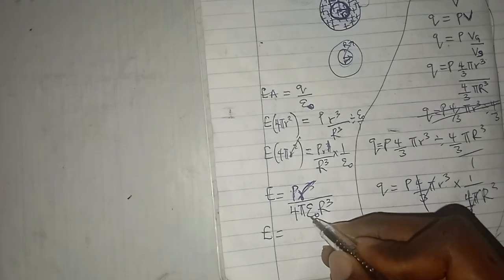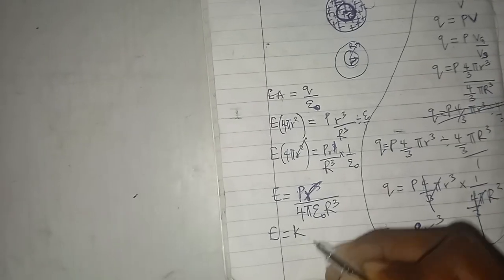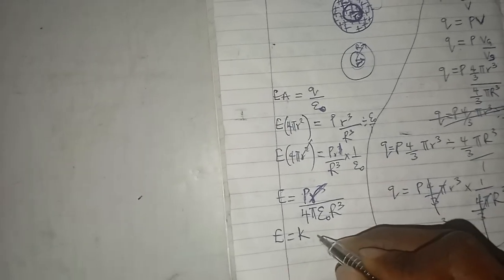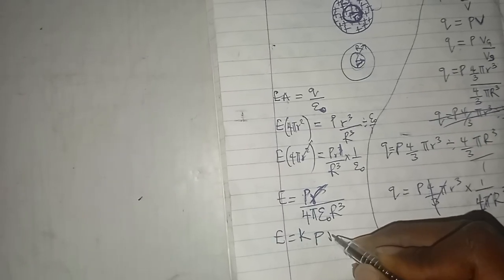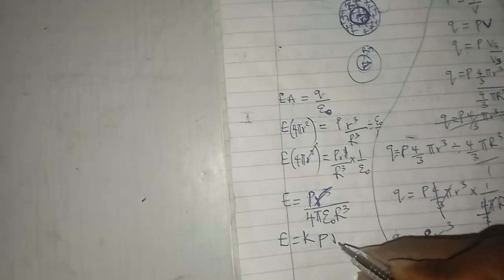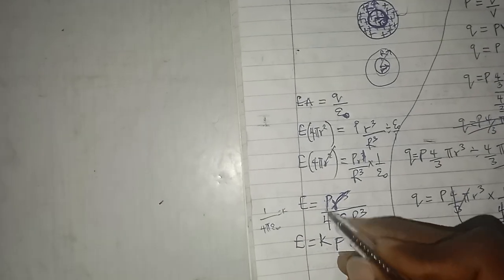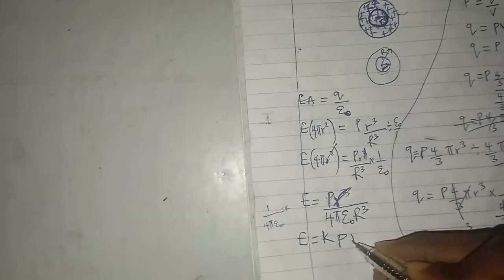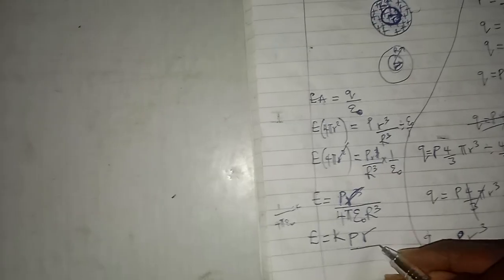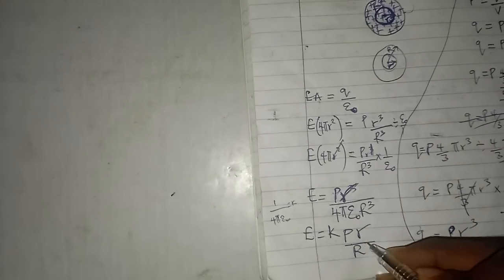If you remember very well, E will now be equals to, you remember that 1 over 4 pi epsilon 0 is K. So E will now be KP. Let me check it. I have 1 over 4 pi epsilon 0 to be equals to K. So if it becomes K, so PR all over R3.